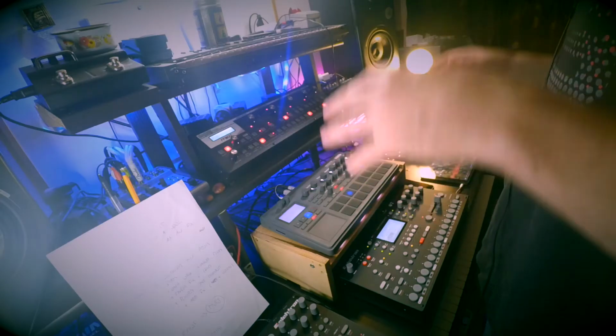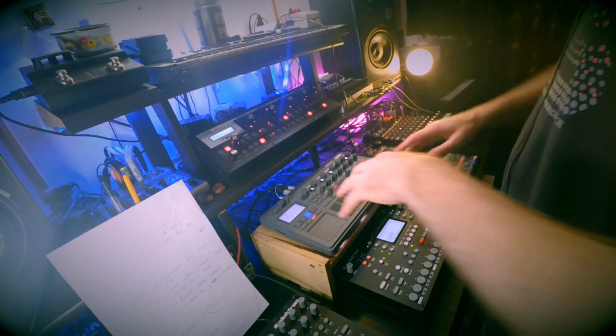So for me, there are three interesting ways I can use the Electribe E2 as an effects processor, and the first one is to use it in performance mode, and basically having the sound only go through the Electribe when you play, when you perform using the pads.